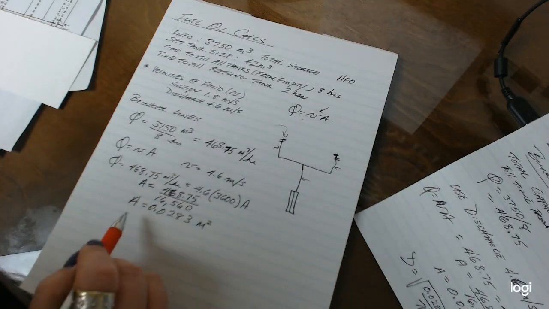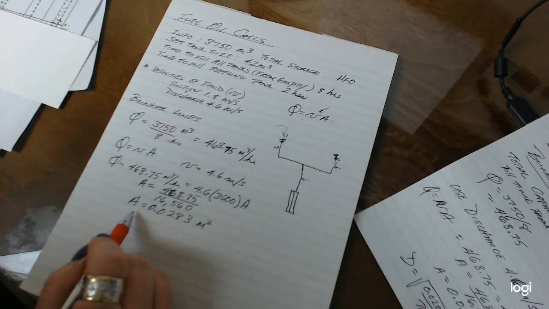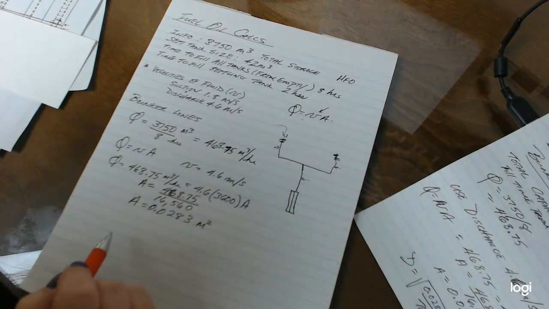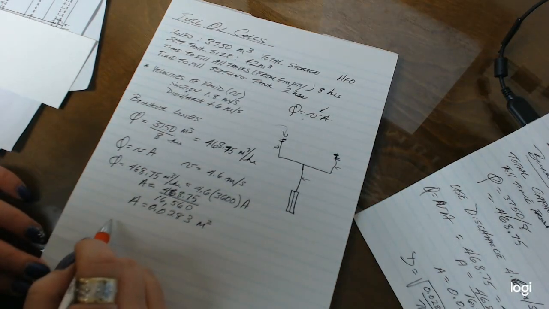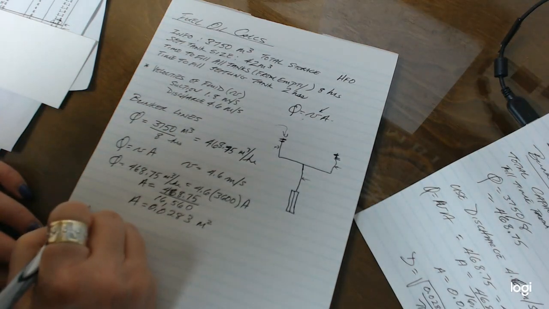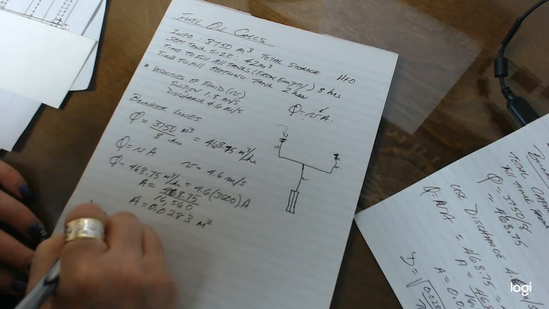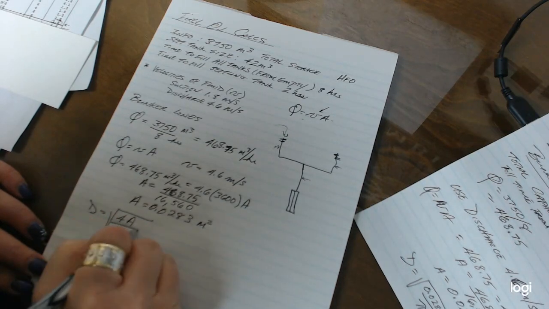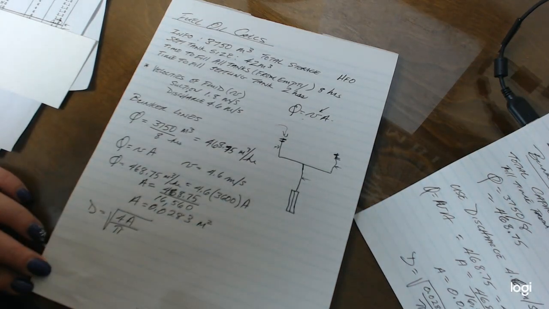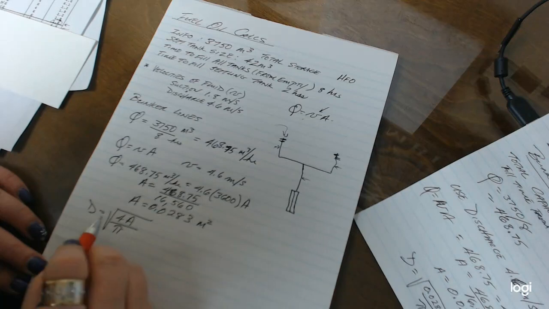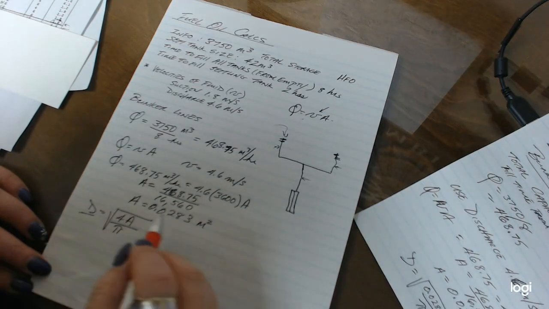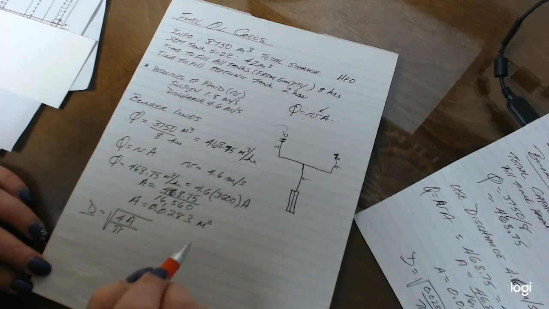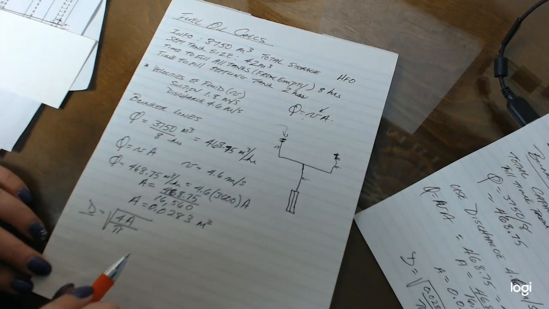When we have A, we can now find the diameter of our pipe that we want to use. So the diameter of this particular pipe is going to look like this. D is equal to the square root of 4A over pi. Okay, so I've just transposed the area formula, but you can use this as well. So when I have this information together, I am looking for D. Now keep in mind too, my number right now is in meters squared. Pipes are generally sized in millimeters, so I'll go to that in a few seconds.